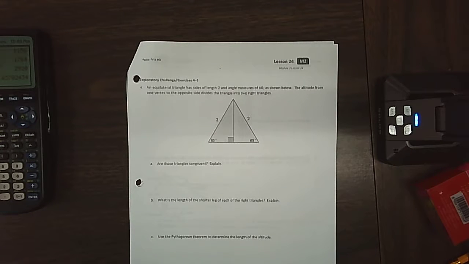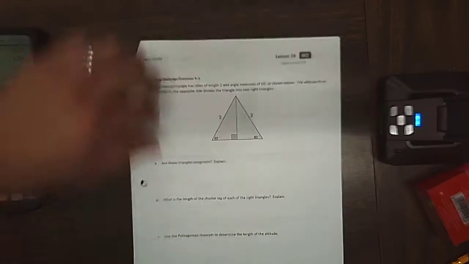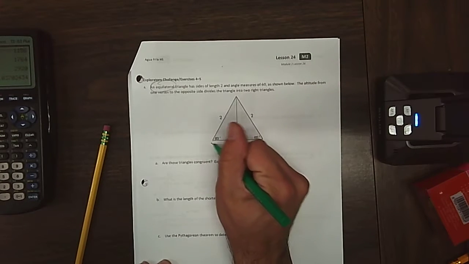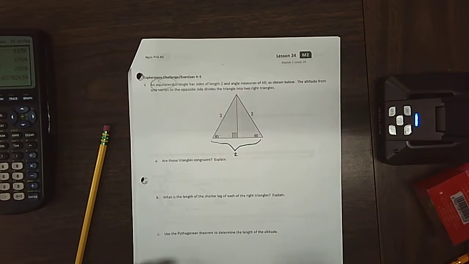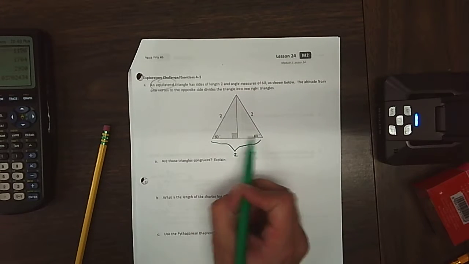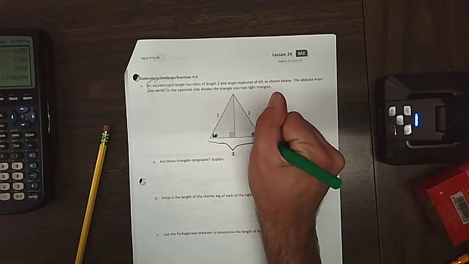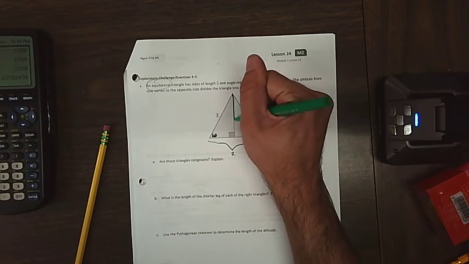First of all, let's take a look at this. Read through it. We've got an equilateral triangle, so that's important. That means all the sides are the same, so we know that the sides are 2. So then we also know that this whole side here would also be 2. And then if it's an equilateral triangle, they didn't even really have to put this here. These are going to be 60. That angle 60 and that angle 60. Okay. And then also there's this altitude that's drawn here.